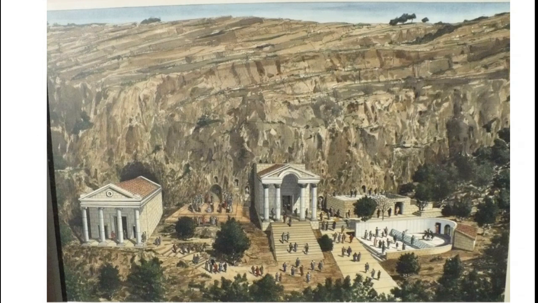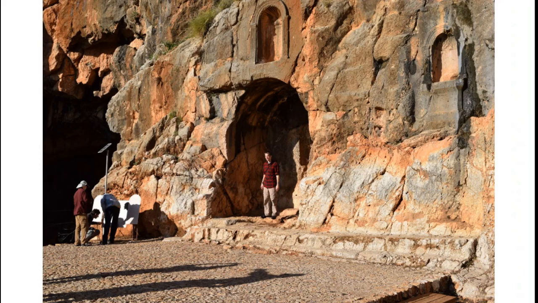This is what it looked like back in the day. This was a temple to the god Pan, and then to the right, the temple of Zeus, I think. And so this is what it looked like in the time of Jesus, and this is where Jesus would have said, "You are Peter, and upon this rock I build my church, and the gates of Hades shall not prevail against it." Not a coincidence. This is a very important place in which Jesus said these words.